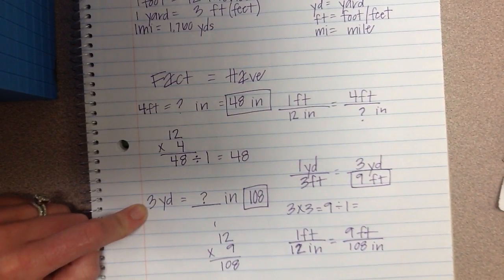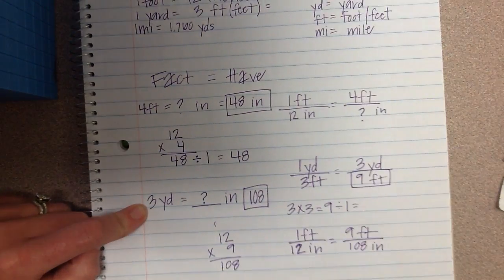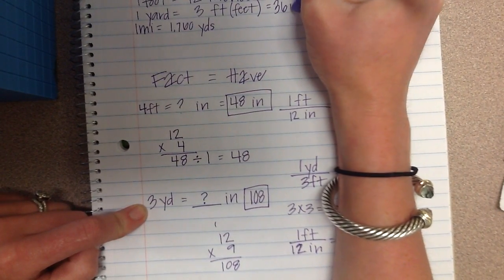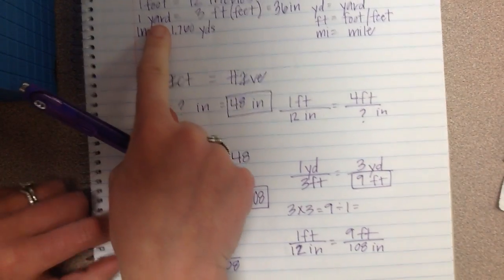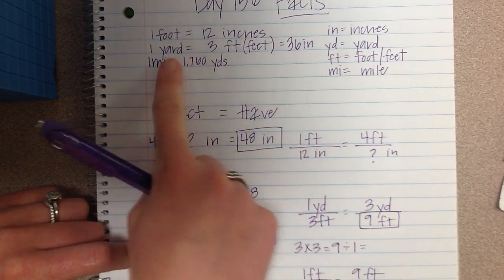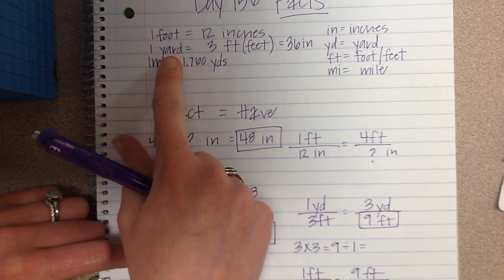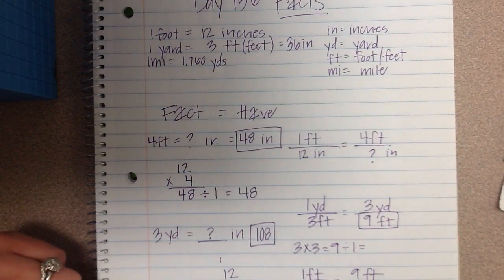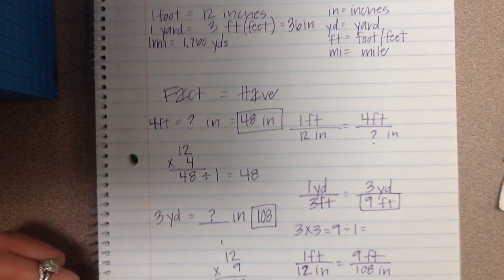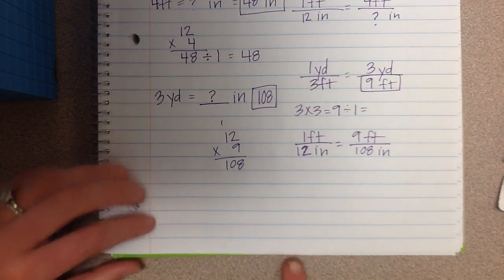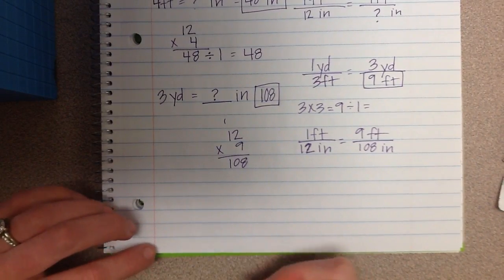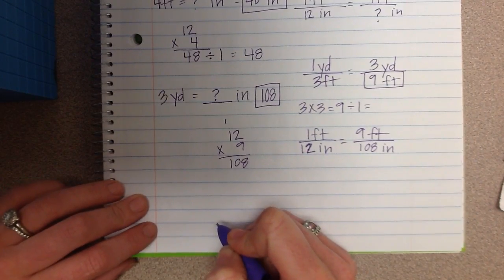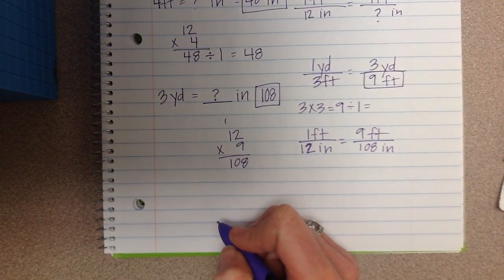So my answer here is 108. Now, I will go ahead and tell you that 36 inches also equals 1 yard. Oh, sorry, you can't see. 36 inches also equals 1 yard. 1 yard is equivalent to 3 feet, and 3 feet is equivalent to 36 inches. Okay? So let me give you another one. Let me see here. Last one for right now. I'm thinking these up off the top of my head.